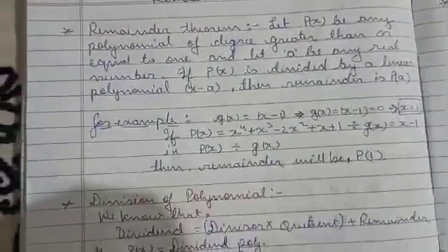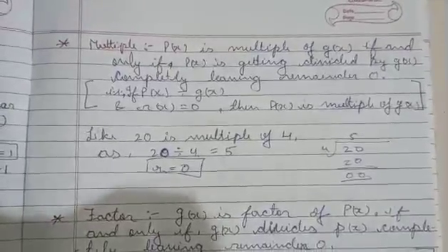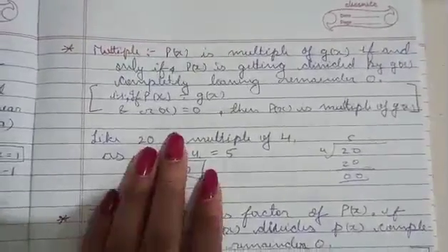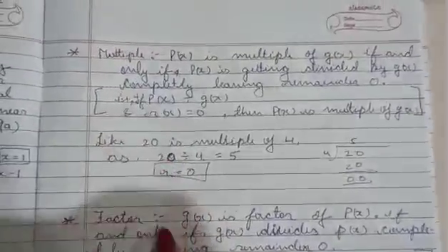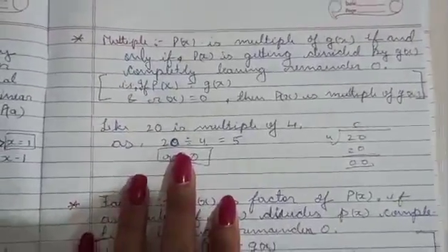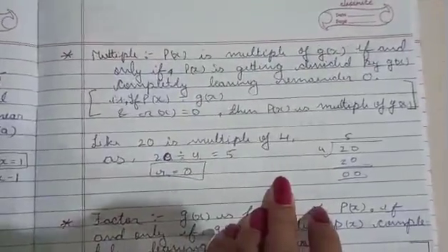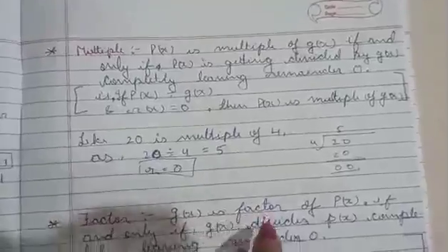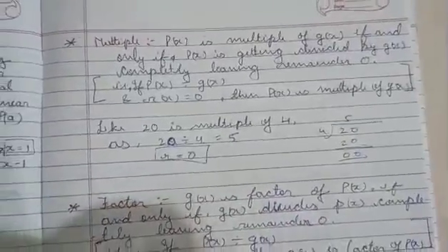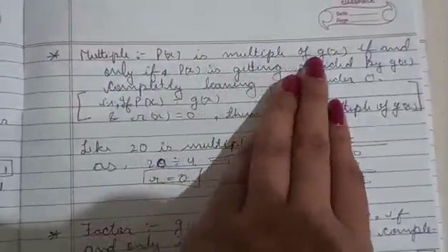Now let us understand two more terms which are not given in the book: what are multiples and what are factors? Questions are given in exercise 2.3 to check whether the given polynomial is a multiple of another polynomial or not, or whether g(x) is a factor of p(x) or not. So let us understand what a multiple is.